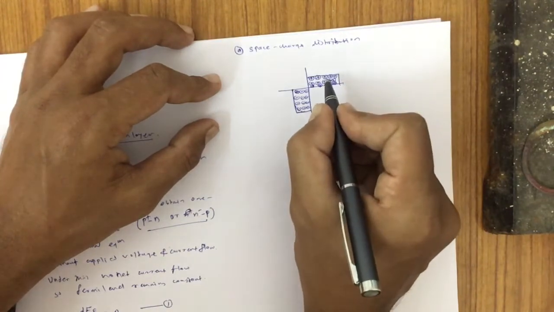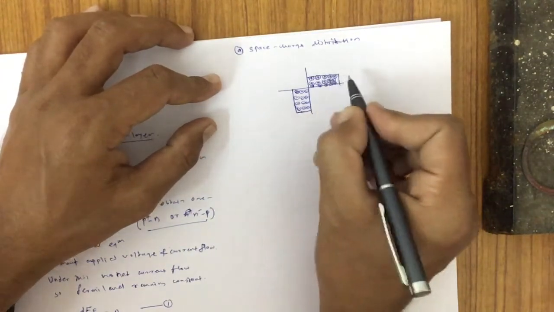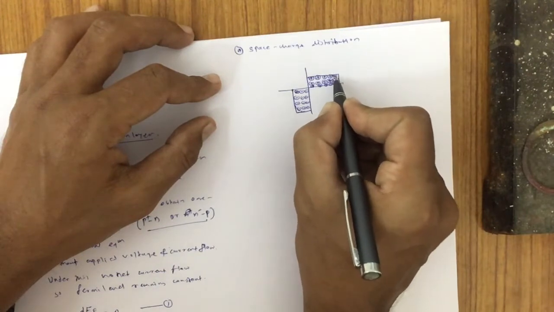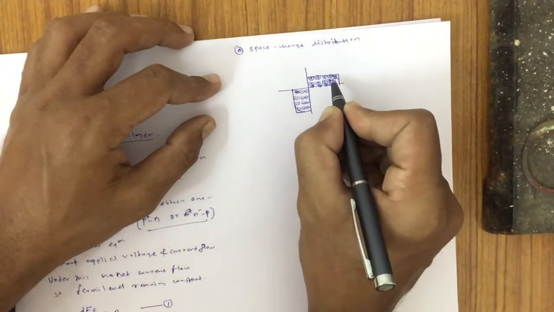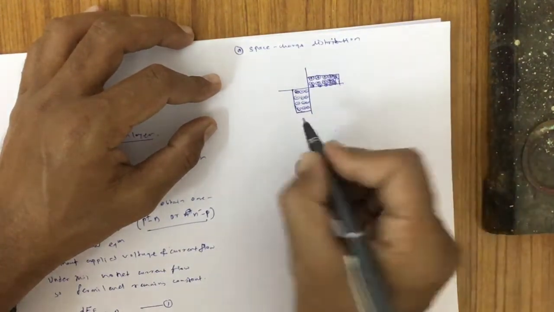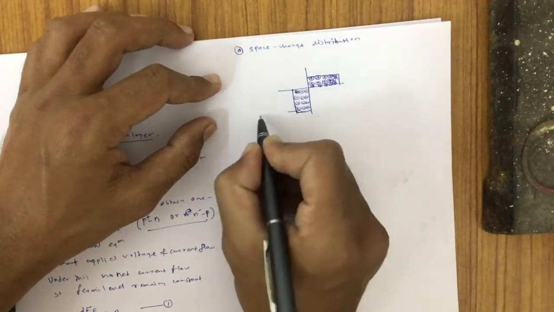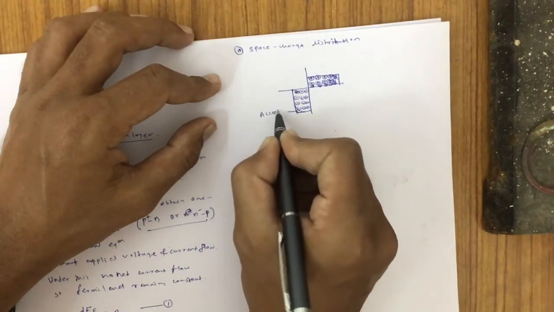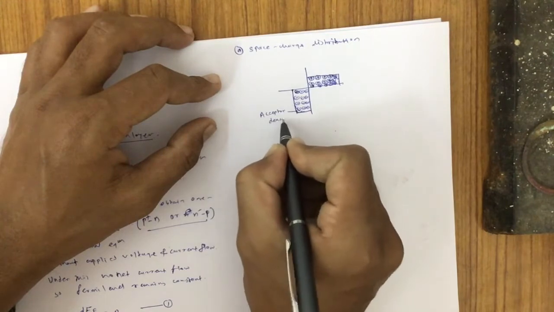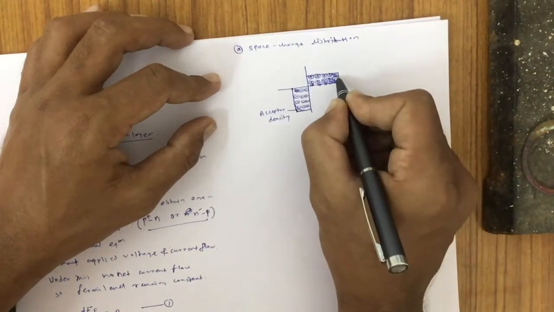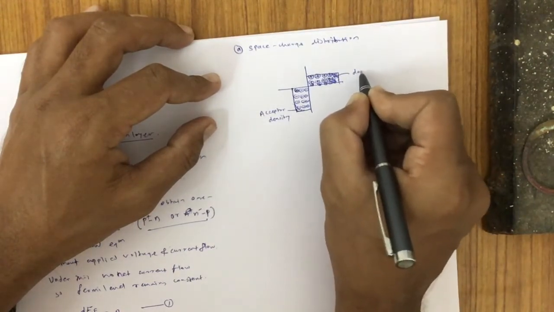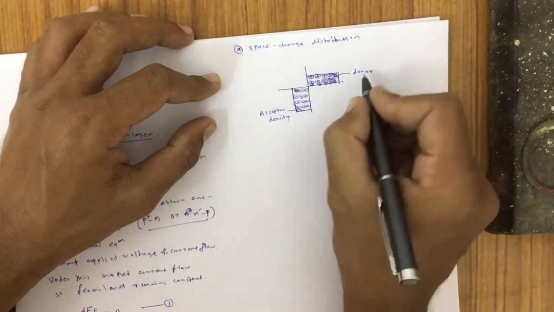And this region we call the donor density, and this is the acceptor density, and this region is called the donor density.